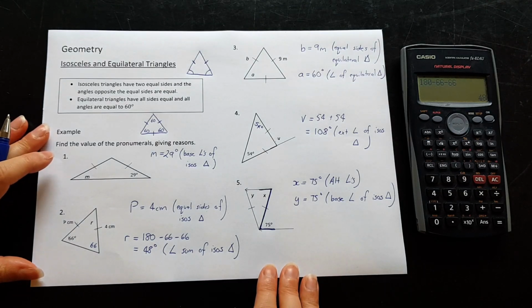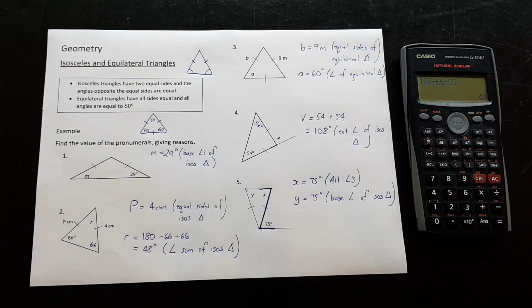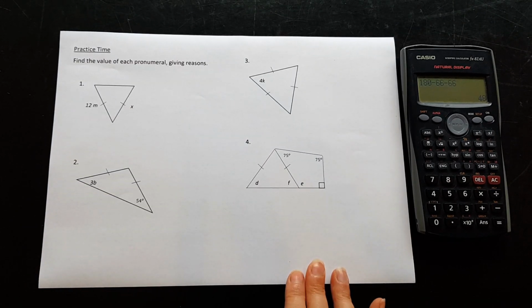Okay, so that's a few questions to show you how to do this. Time for you to have a go yourself. So pause the video and have a go at these 4 questions and restart to see the answers.